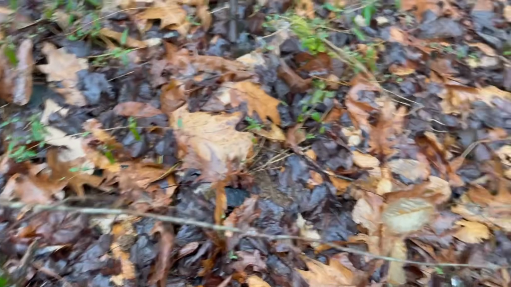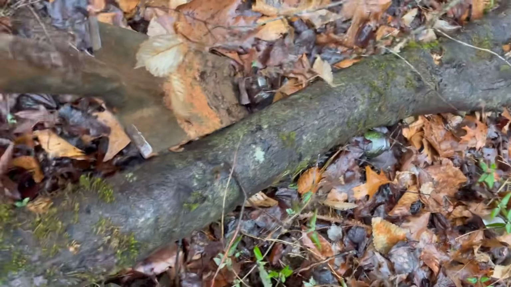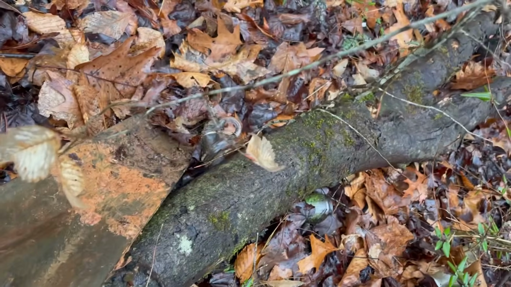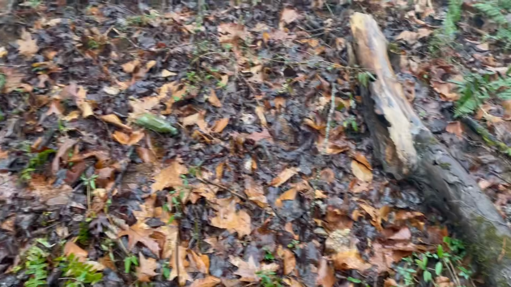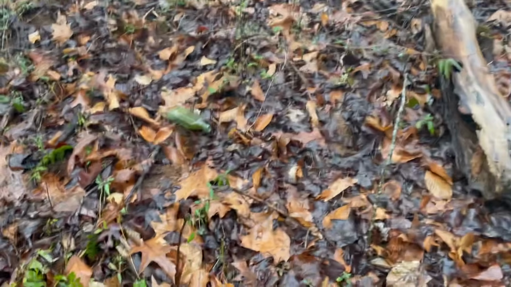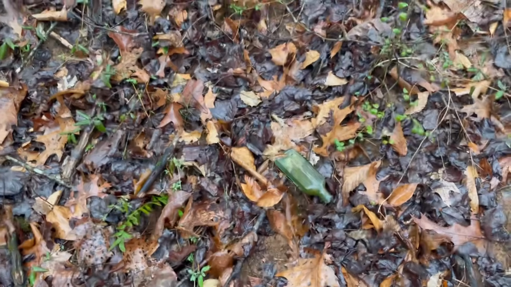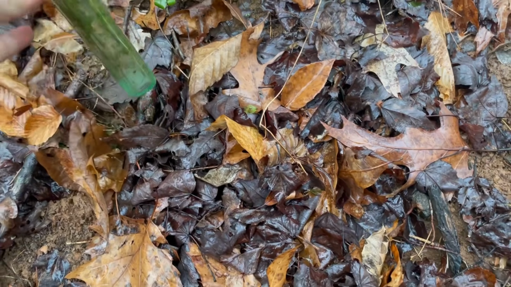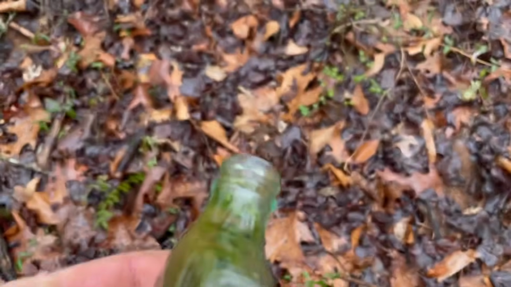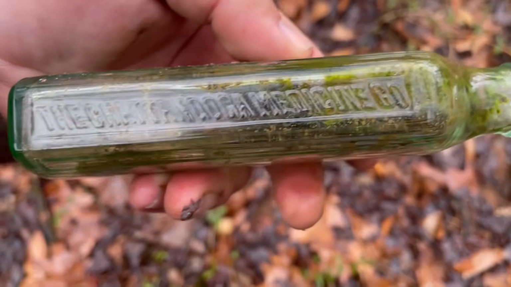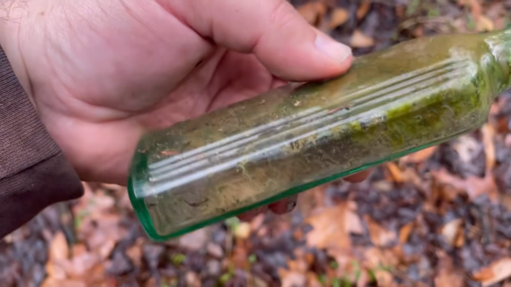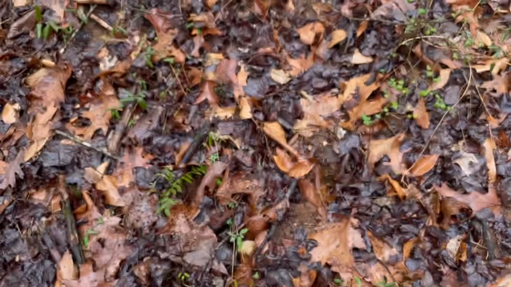Well, that's a little bit more interesting. I came up above all the trash here, and what's that? Yeah, a little bit older stuff, maybe. A couple old milk bottles. It didn't look like they were embossed, but at least it's a little bit green. Oh, it is embossed. What do we got? Awesome. Chattanooga Medicine Company. Like I said, not the oldest thing in the world.